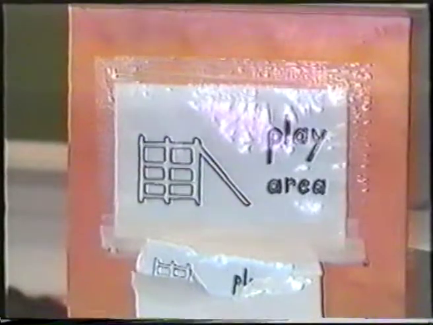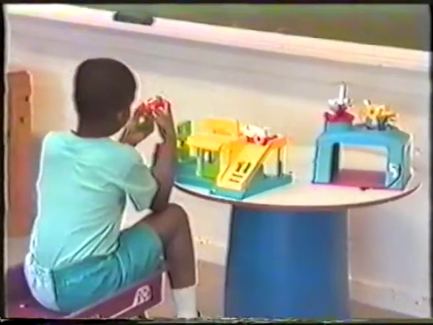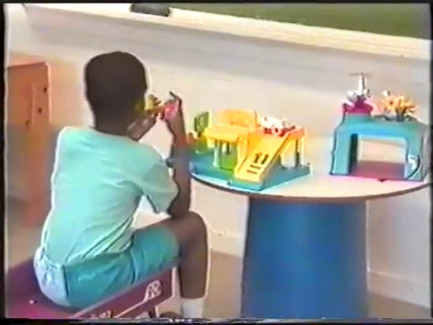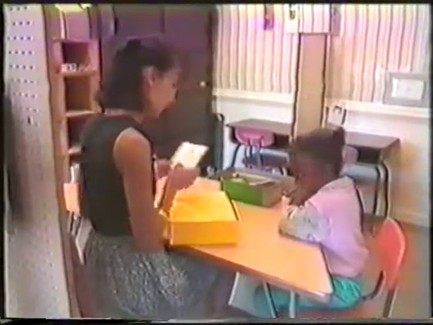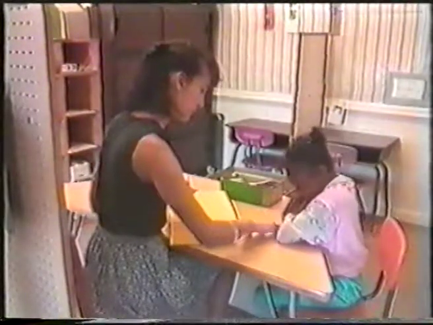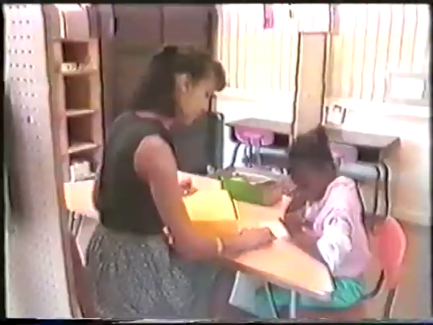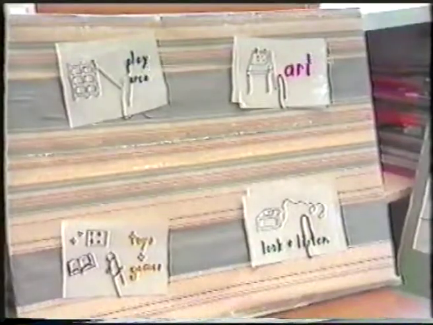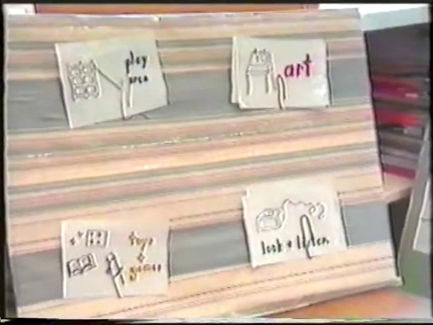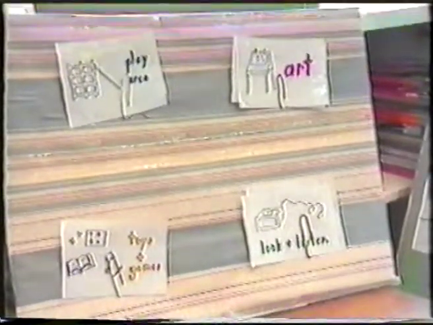This card indicates the play area. And this area is for study. The content of the scheduled boards is the same, but the pictures are different.